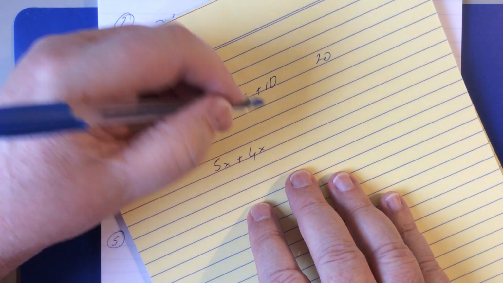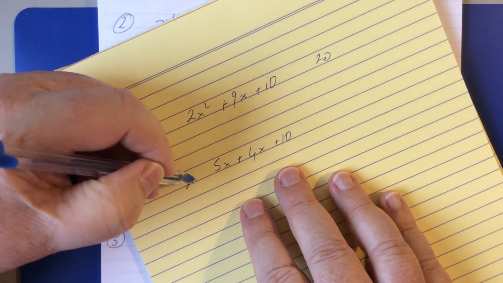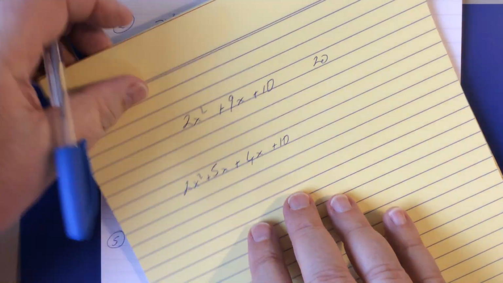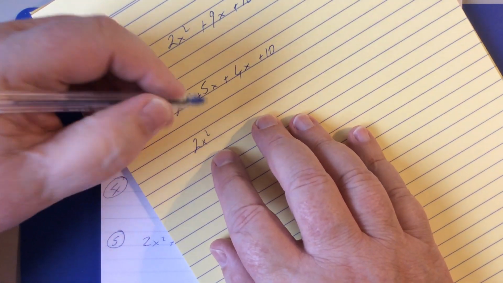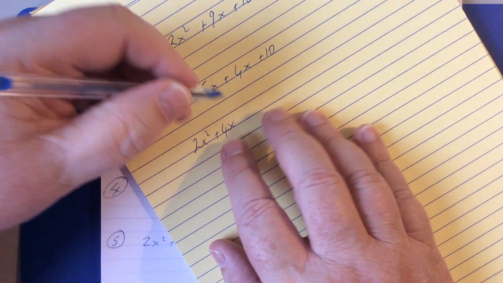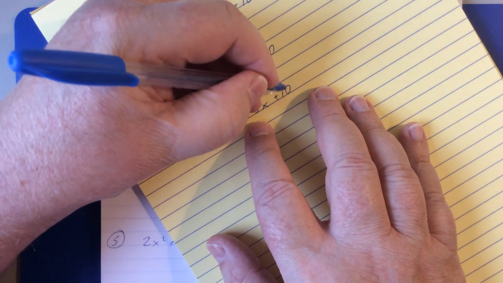I may have done this round the wrong way, but we'll see. Yes, I have. So I'm just going to rewrite this: 2x squared plus 4x plus 5x plus 10.